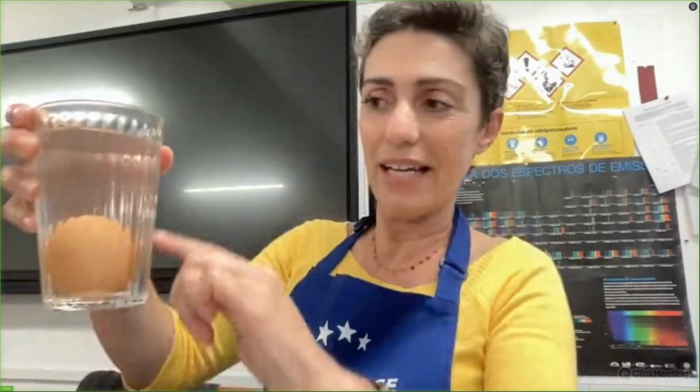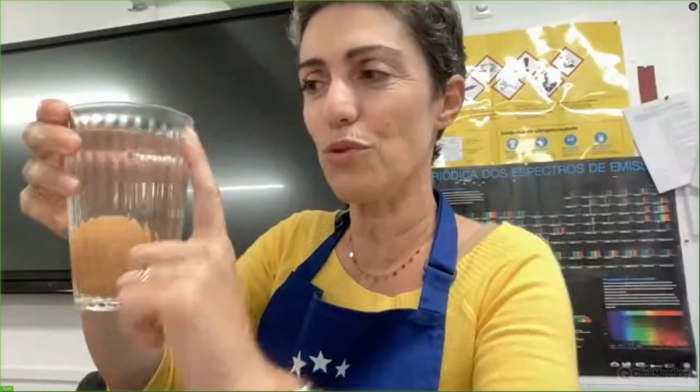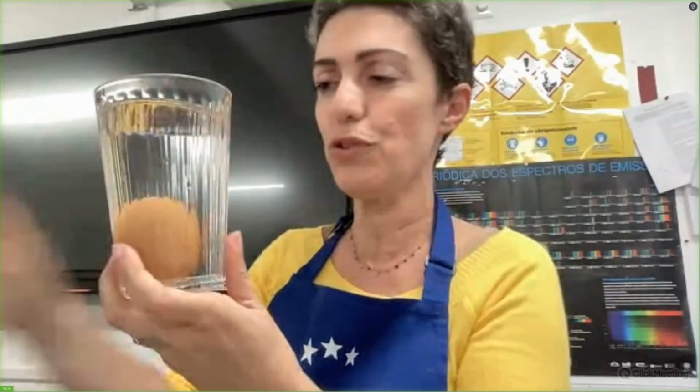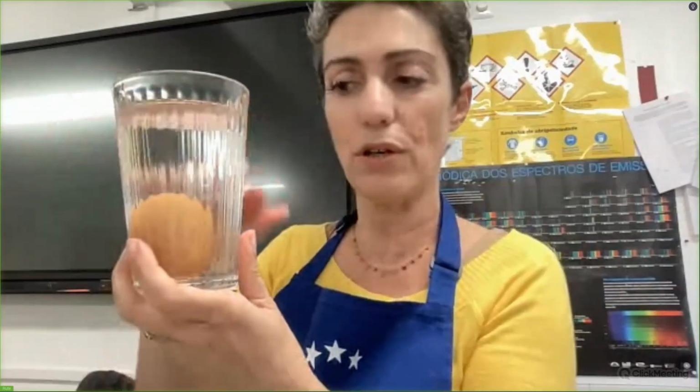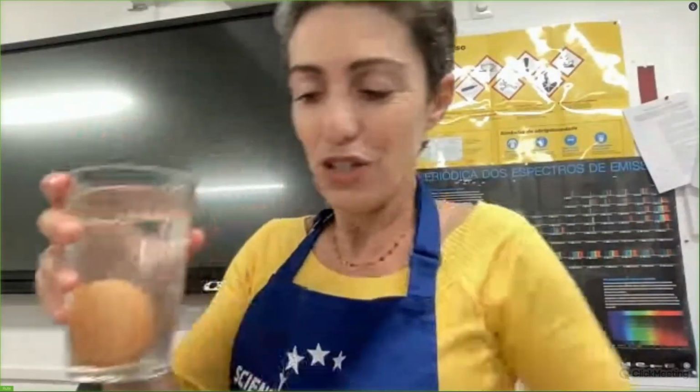If I do that, the egg will float. And this is also a nice thing to ask the kids why. And if you put different quantities, volumes of water, of tap water or salty water, and see the difference after you mix. It's just to start questioning and talk about density.